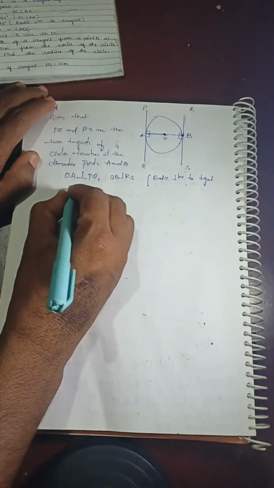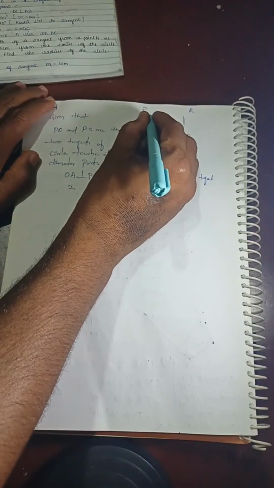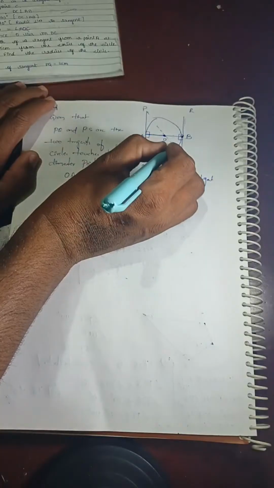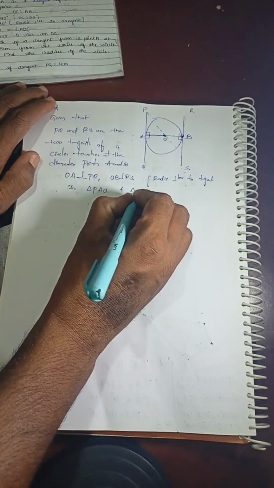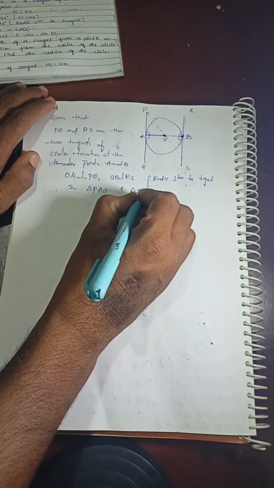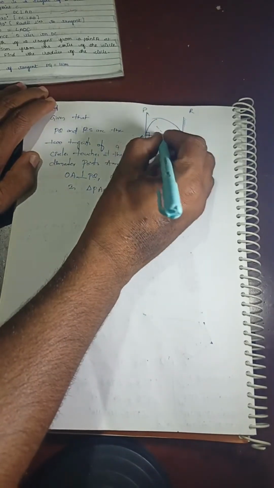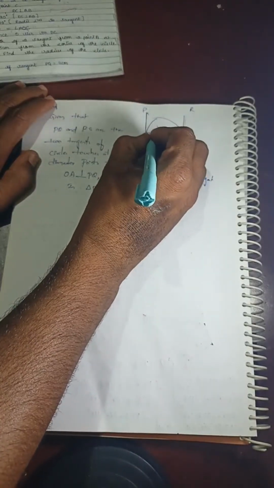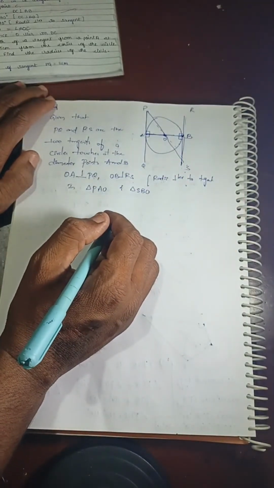Now see, if you draw the line like this from the center, in triangle PAO and triangle SBO, these are the two right angle triangles I am comparing now.